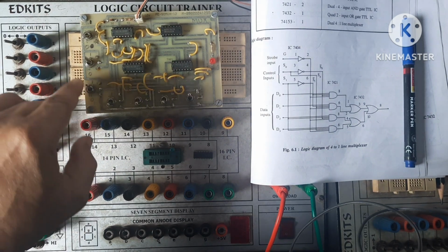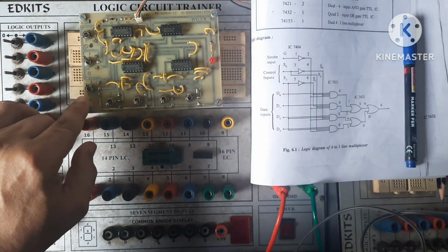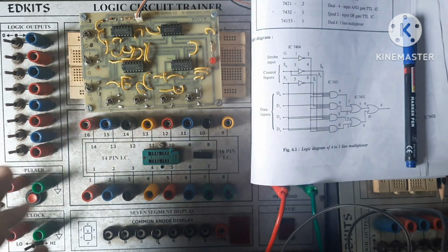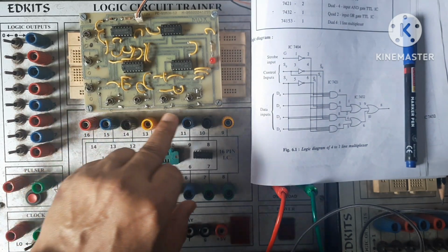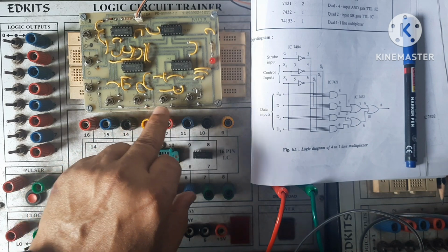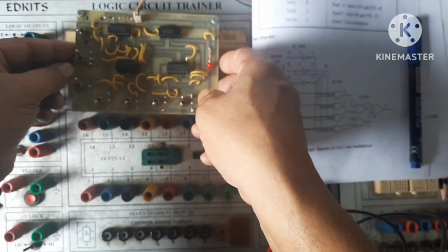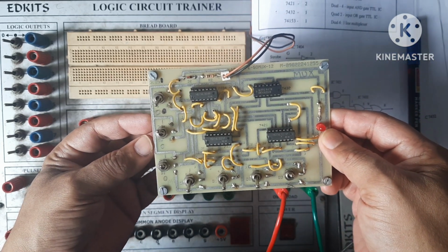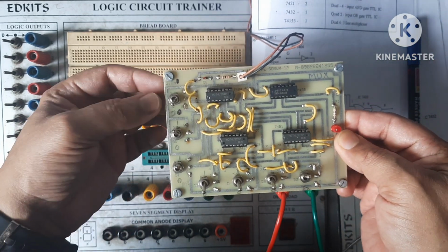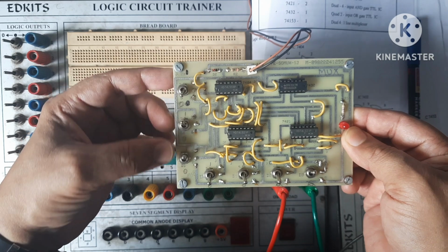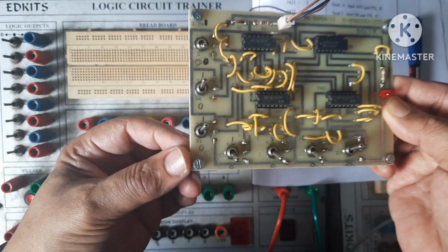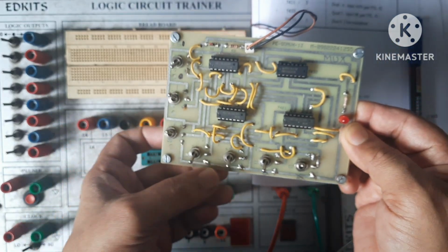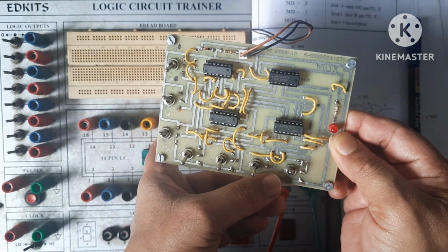This is S1, S0, MSB, LSB, and these are the 4 data D0, D1, D2, D3. You can see G, S0, S1, then D0, D1, D2, D3.